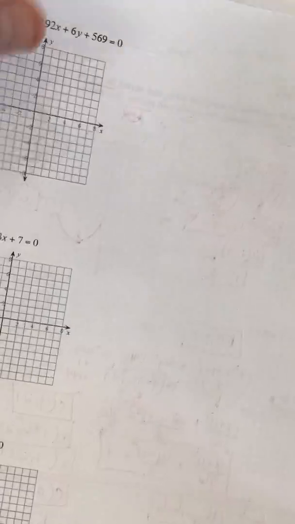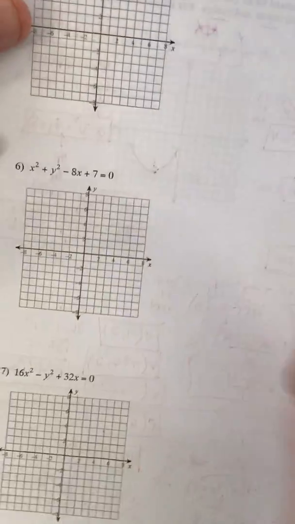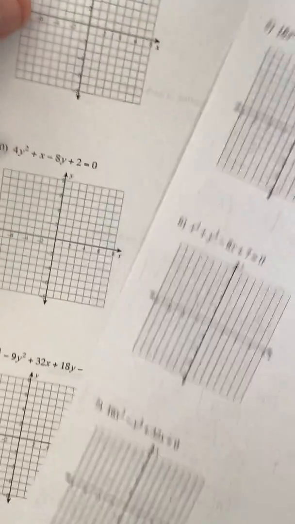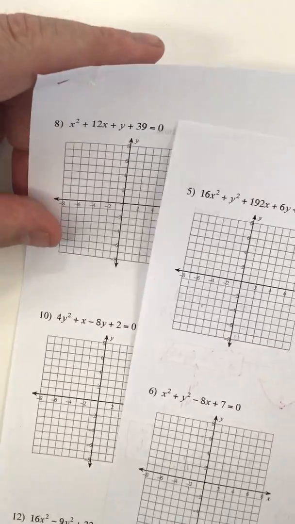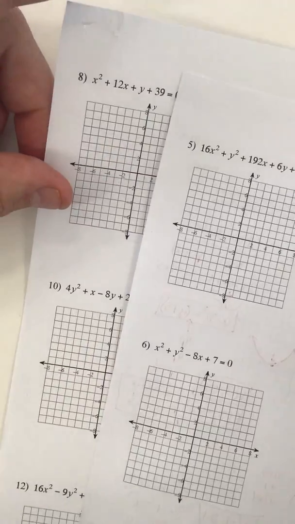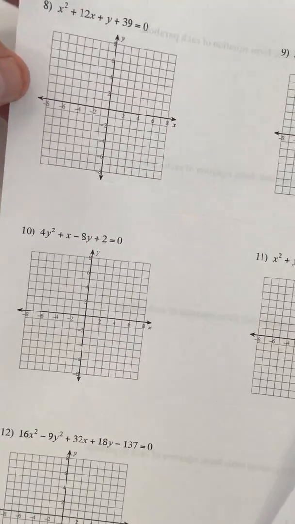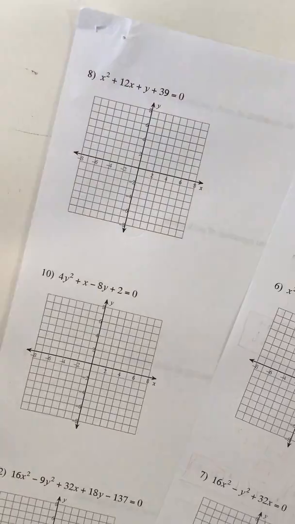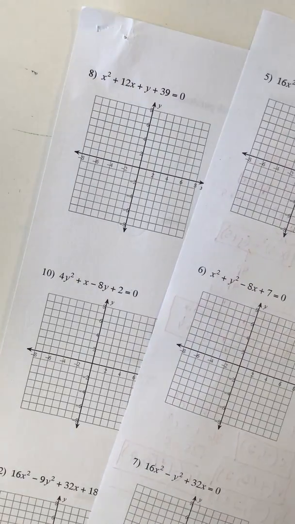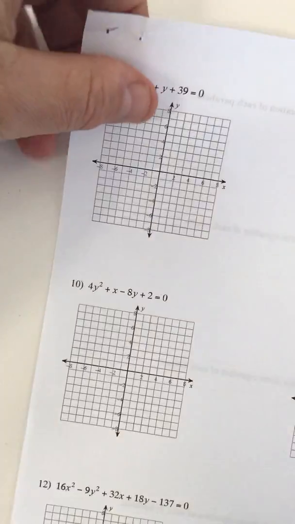Okay, number 5. So actually maybe I should let, so 5, 6, 7, and 8. I think I'll go ahead and let you try those on your own now. Oh, 9, 10, 11, 12. So there's 2 more of each. So there's 2 more circles, 2 more parabolas, 2 more hyperbolas. I'll let you give those a try. So I'm going to skip now over to question 13.